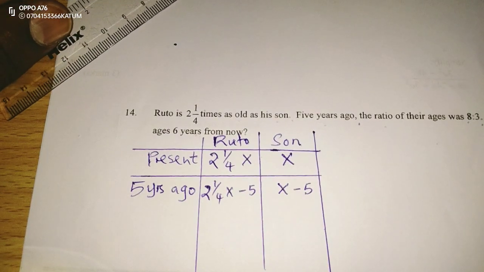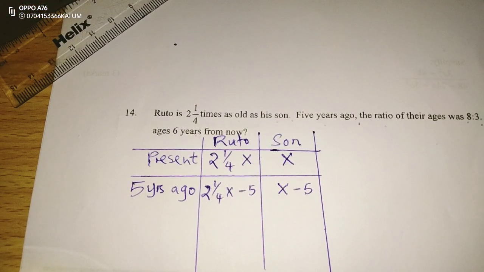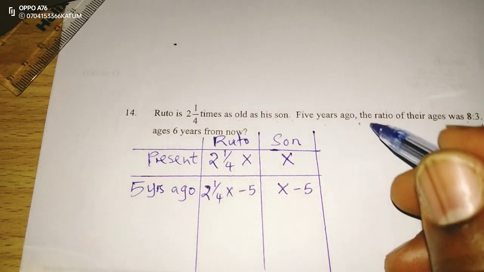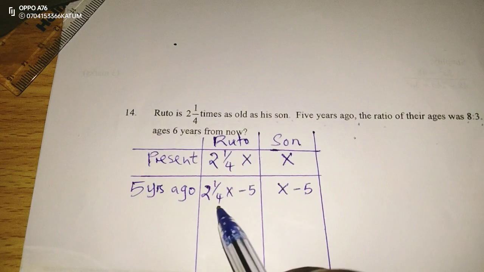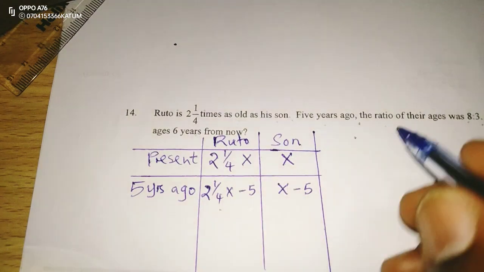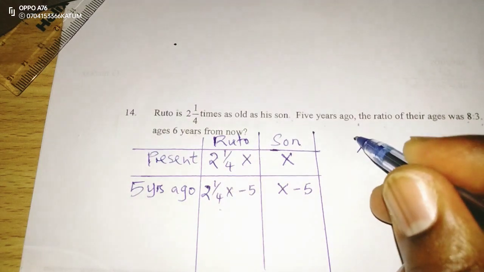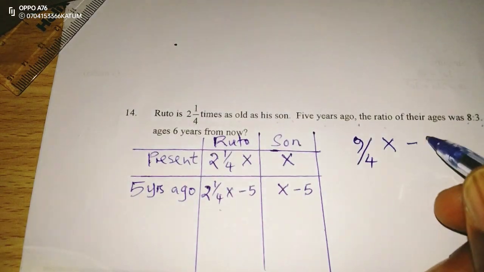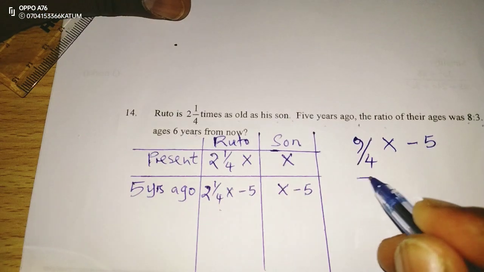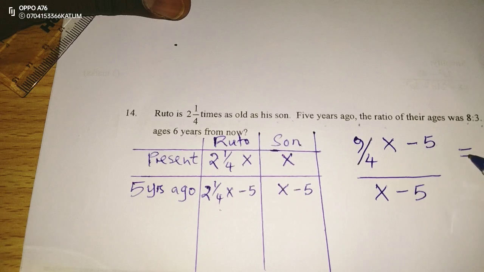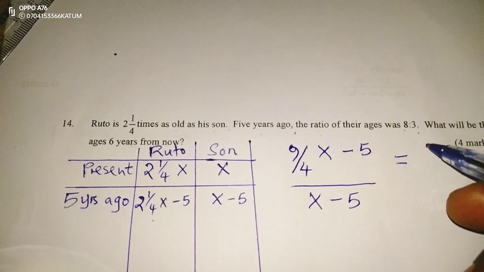5 years ago, the ratio of their ages was 8:3. So when we take 2.25, this becomes 9/4 of x minus 5, and we divide by x minus 5. This is supposed to give us the ratio 8:3.